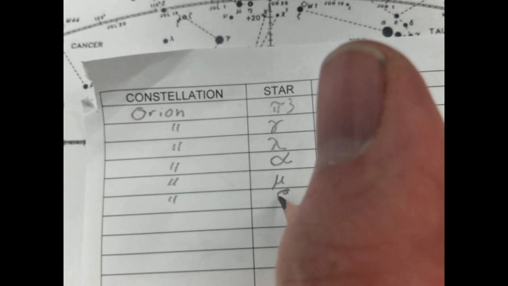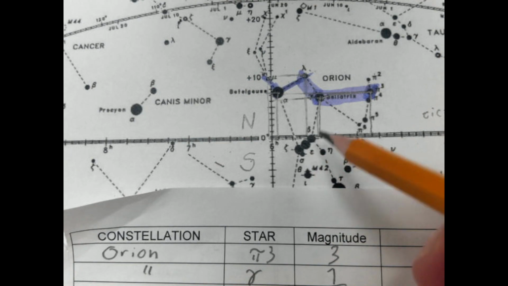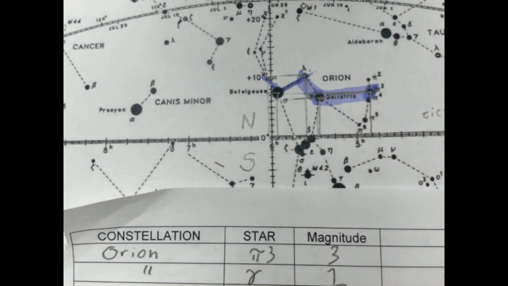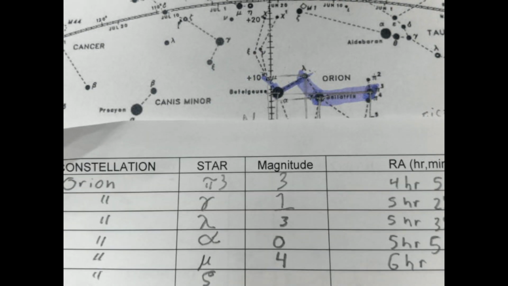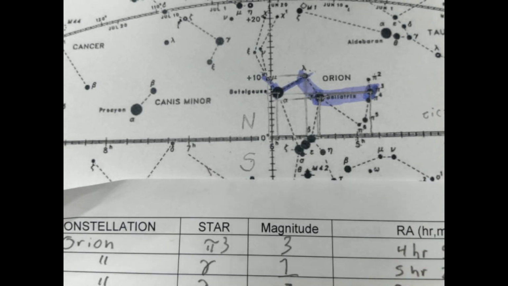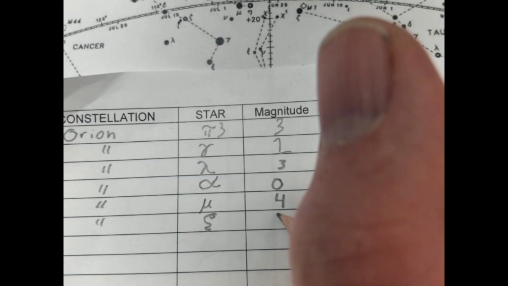Now we're going to come down to zeta, my least favorite. It's all just squiggles. Size-wise, this is pretty big. I'll say it's about the same as Alnilam. Let's call that a 3. No, it's bigger than a 3.